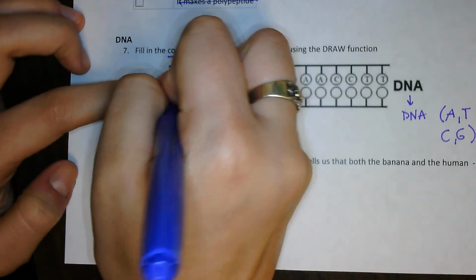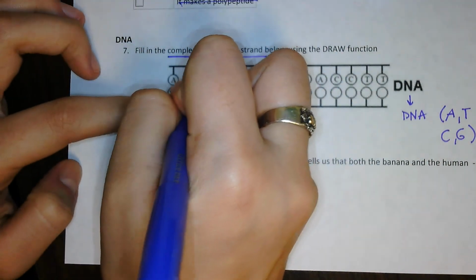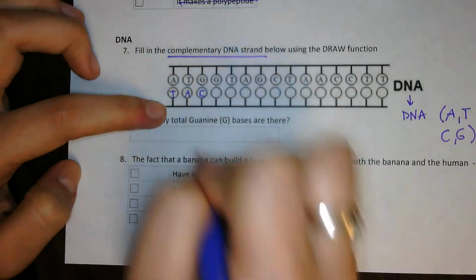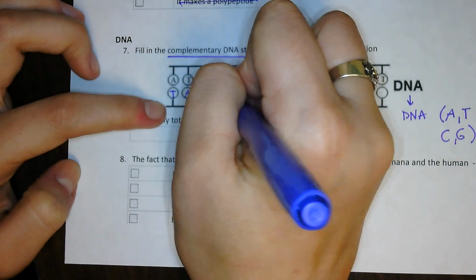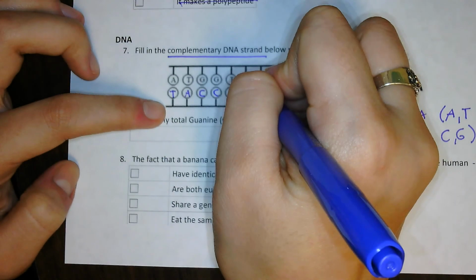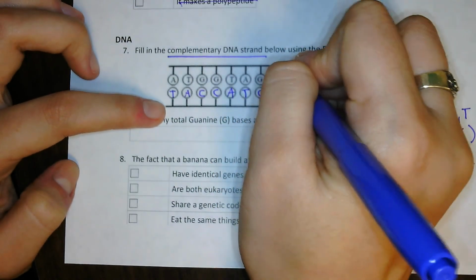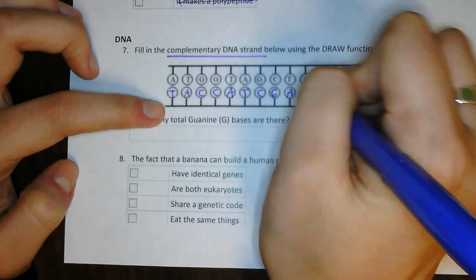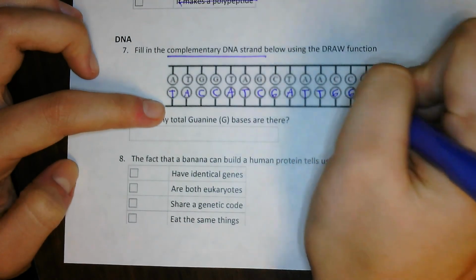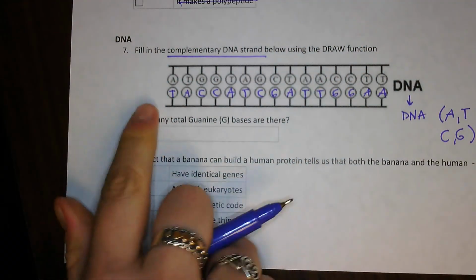I got an A, I need to put a T. I got a T, I need to put an A. G goes with C, G goes with C, T goes with A, A goes with T, G goes with C, C goes with G, T, A. Going a little faster now. G, G, A. All right, so I filled it in.